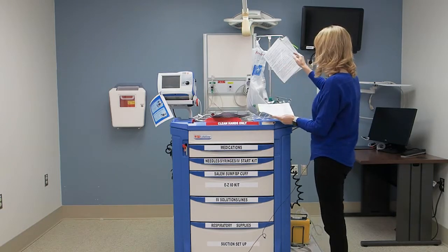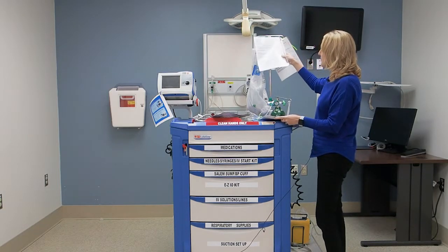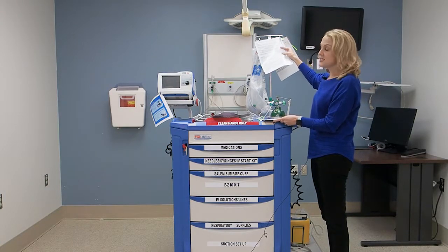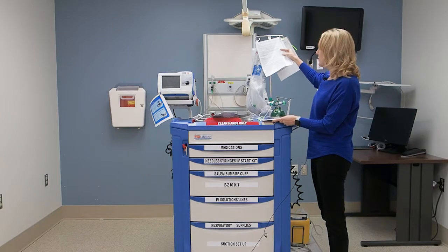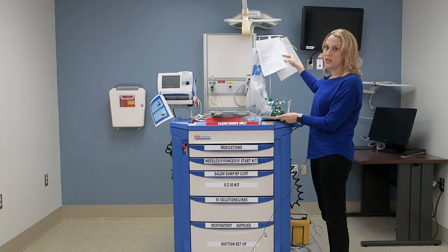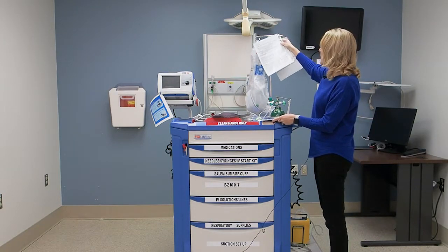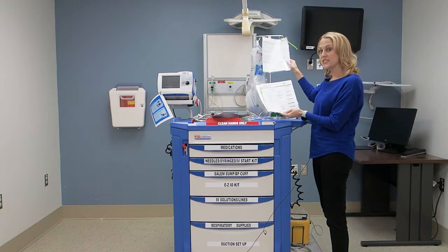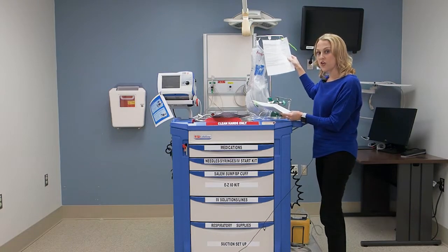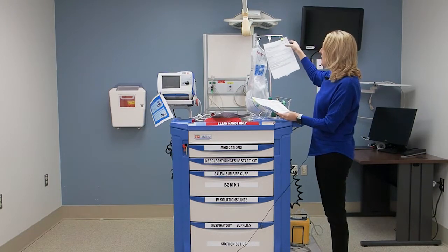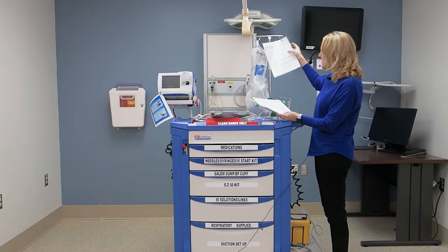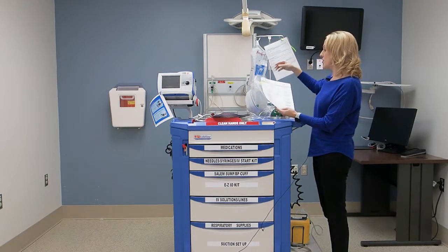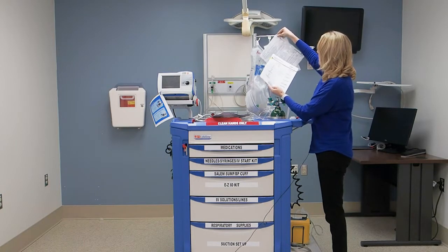Behind the algorithms, you're going to find a few other pieces of information. You're going to find a list that explains the daily check of the defibrillator and then also the weekly check of the defibrillator. Located behind that, you are going to find instructions on how to clean the crash cart after it has been used. It explains the entire process, what you need to do, and who you need to call if a crash cart has been used.